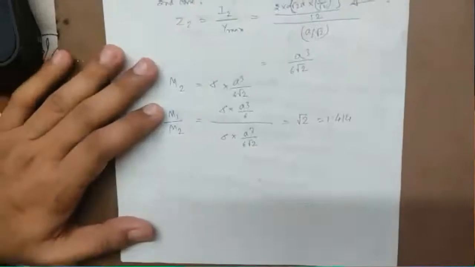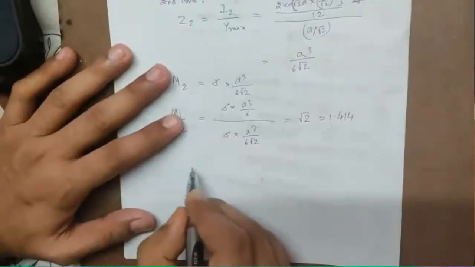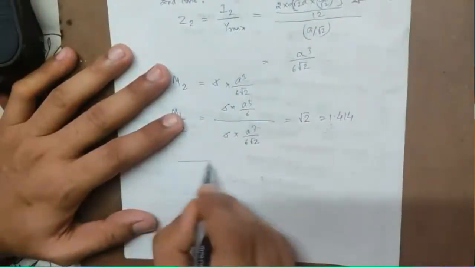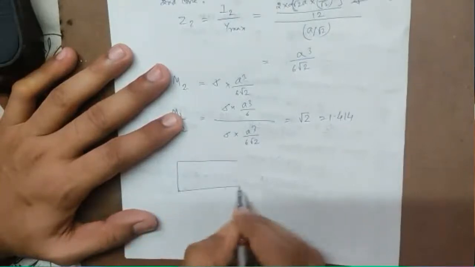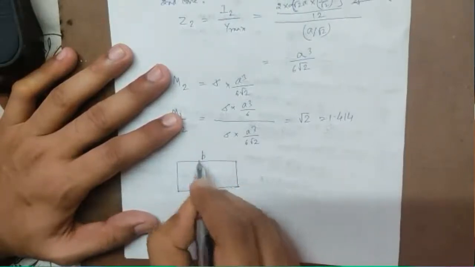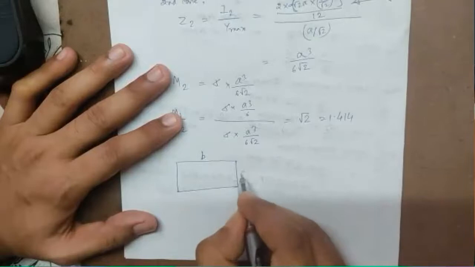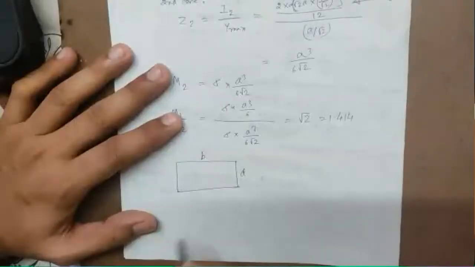So now if we use a rectangular bar where one of the sides is B and the other side is D, in this case it will be BD cube by 12.